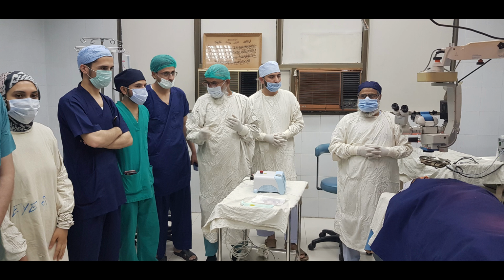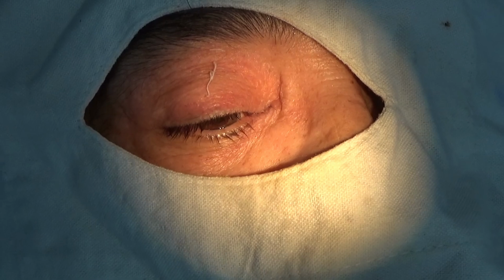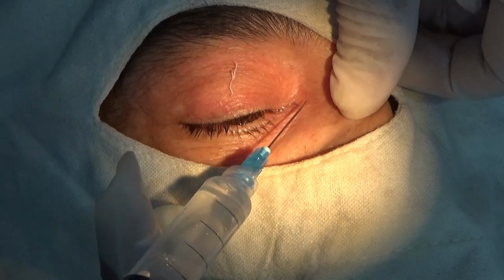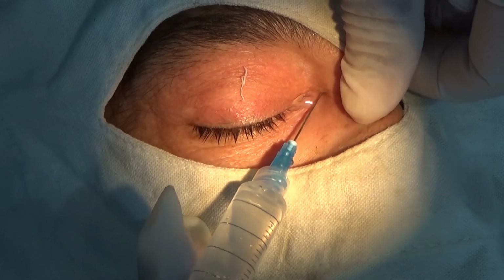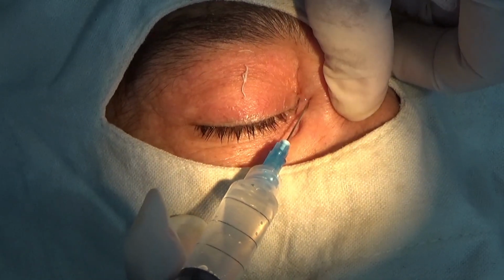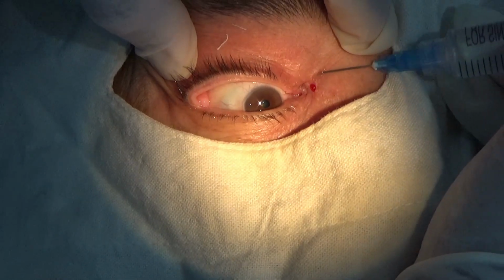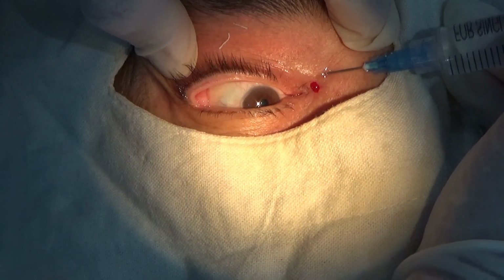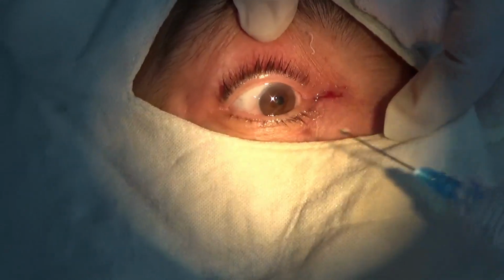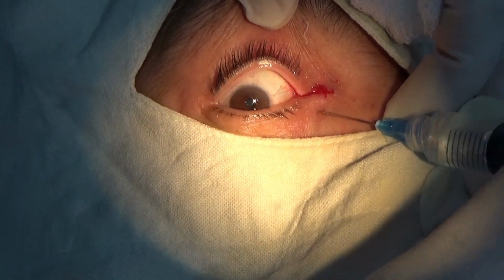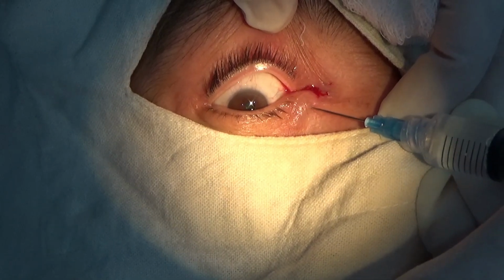In most cases, I use local anesthesia. For this, first of all, I pack the nose with swab soaked in 4% xylocaine and adrenaline. Then I inject 2% xylocaine with adrenaline on side of the nose, 1 centimeter in front of the medial canthus above the upper canaliculus and below the lower canaliculus.